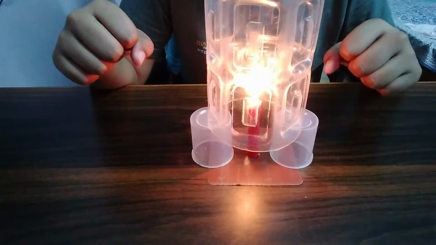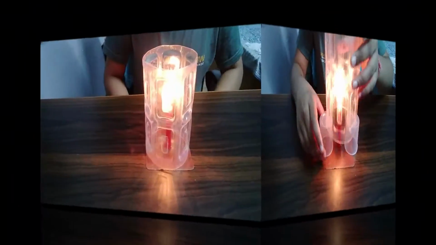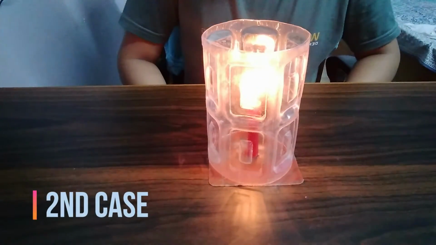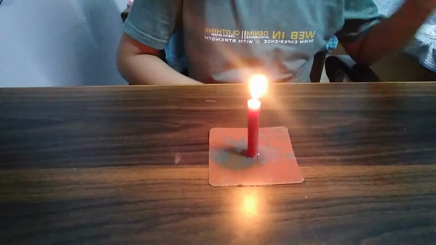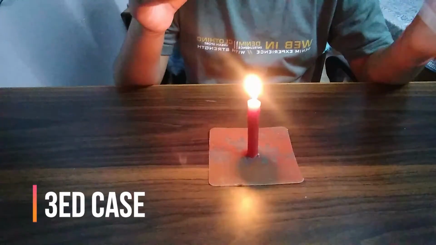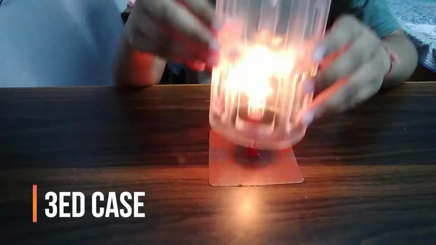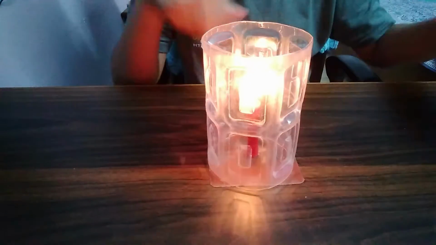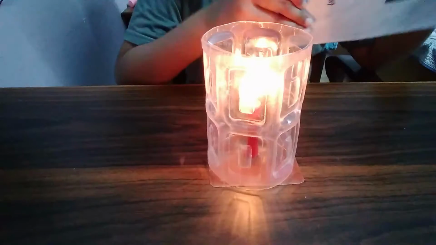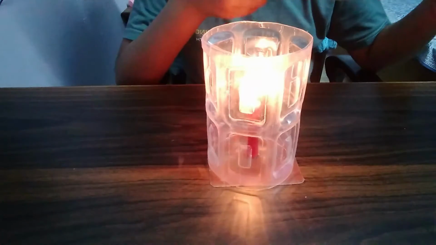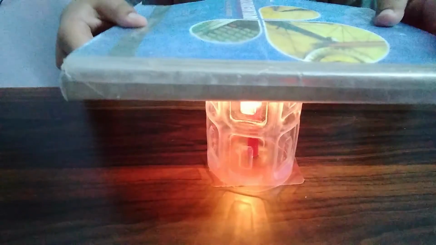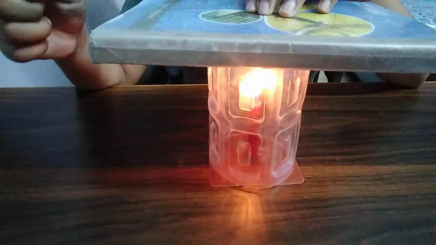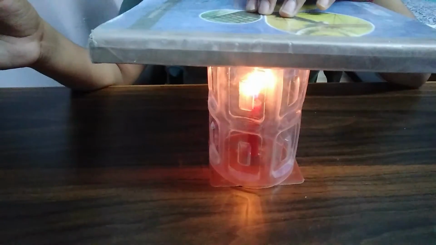Now I show you the second case. Now you can see the flame flickers and produces smoke. So in case C, we take a chimney and place the chimney over the candle, and we take a thick notebook or a pad and place the book or pad over the chimney, looking like this. Sometimes the candle goes off.